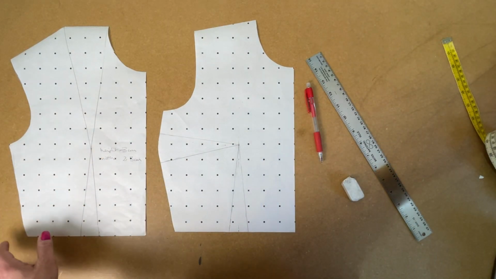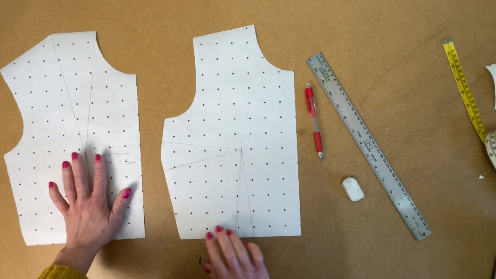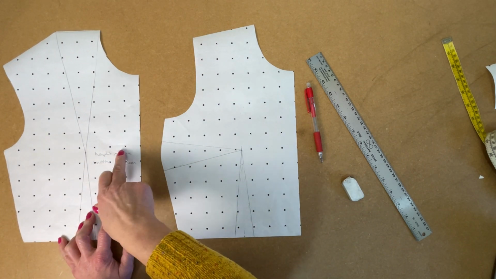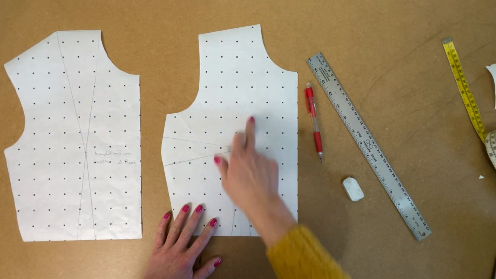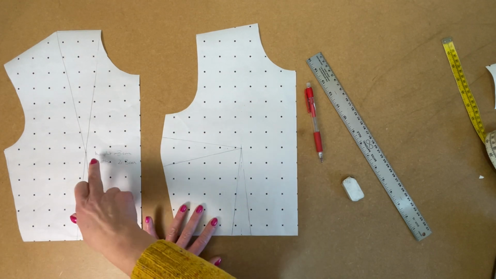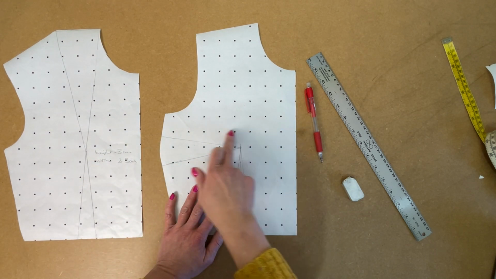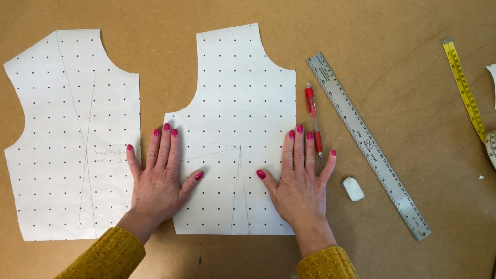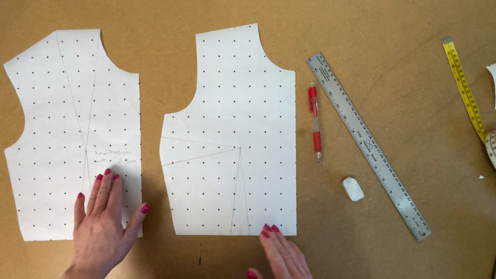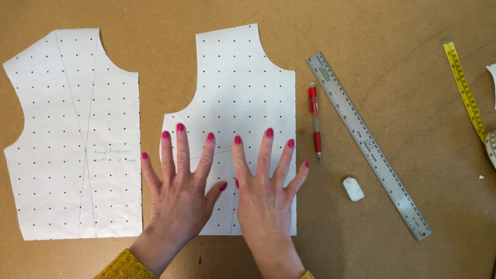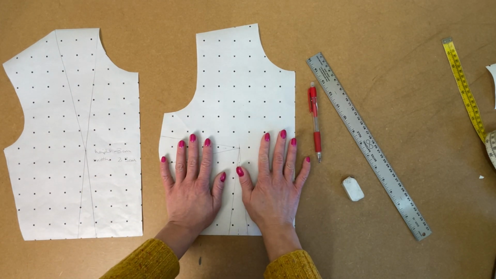So let's put this aside for now, and I'm going to keep this here because this reminds me that I need to add 3 centimetres to the height, so it's 3 centimetres from top to bottom, and on the width 2.3 centimetres, so from centre front to the side. So that means I'm adding 4.6 centimetres in total just to the width of my front.